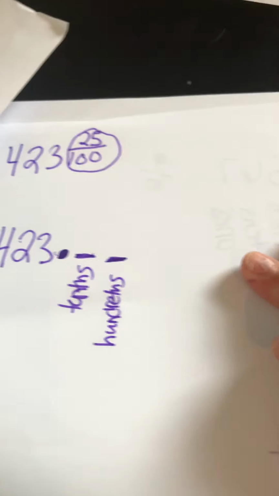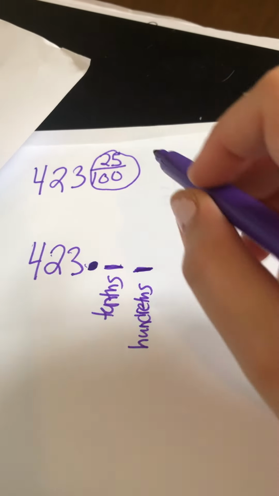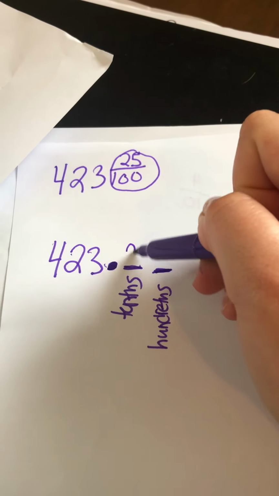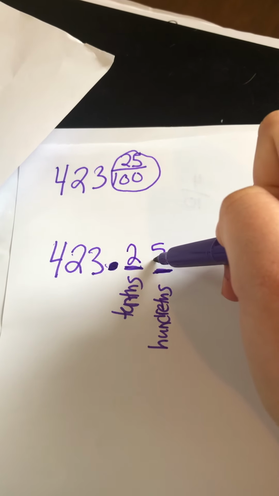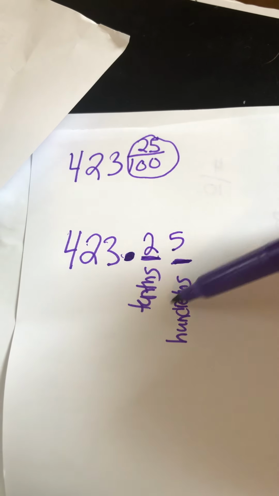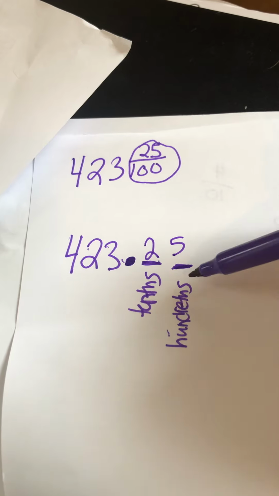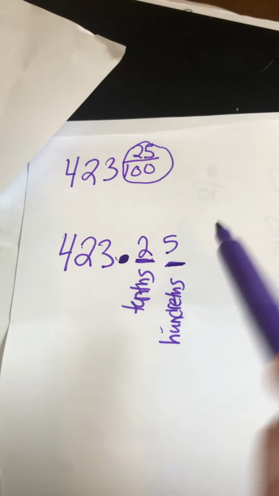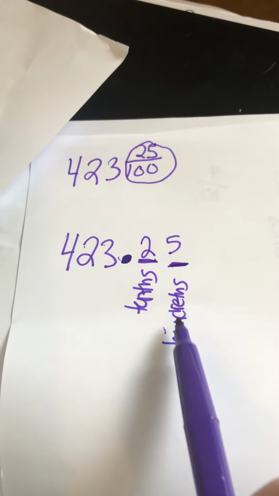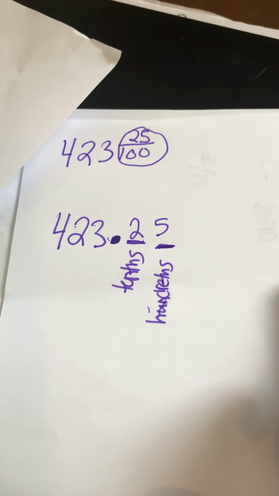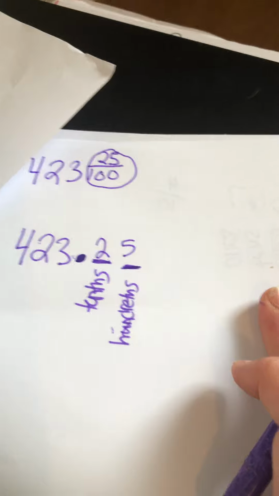Okay, so if we wanted to write 25 hundredths, we would write 2 and a 5, and that last number falls in the hundredths category, which is perfect. We have 25 hundredths. Perfect.